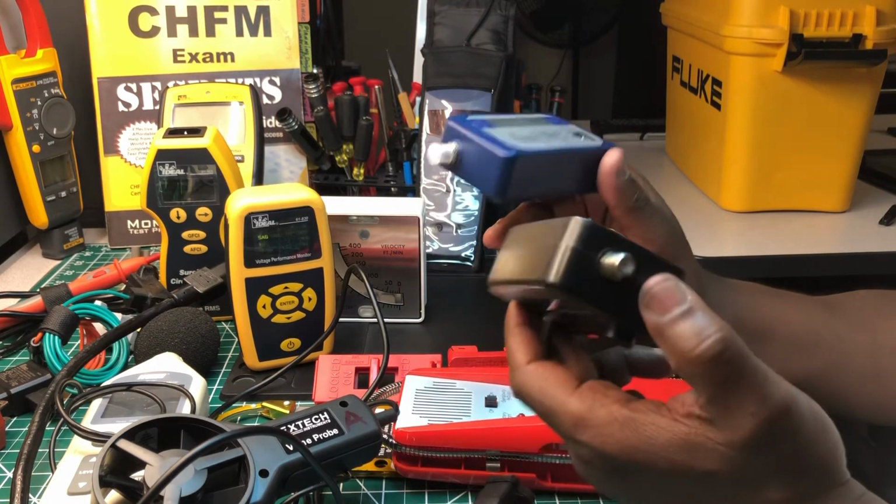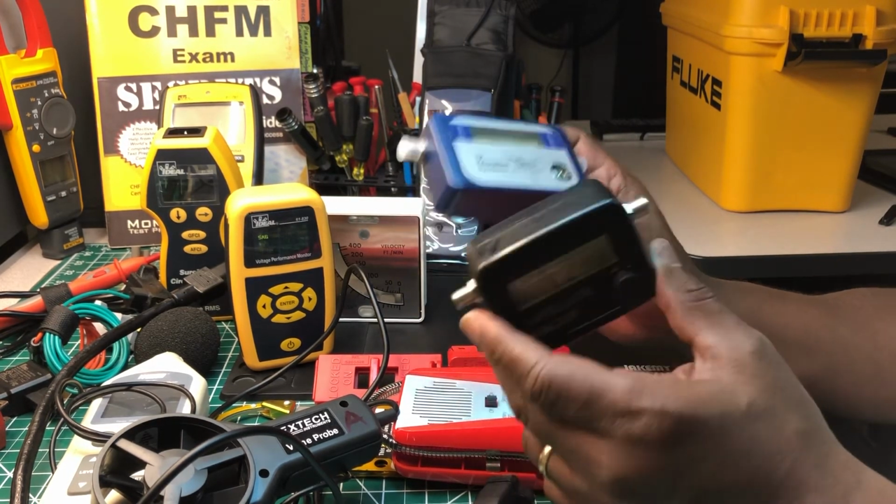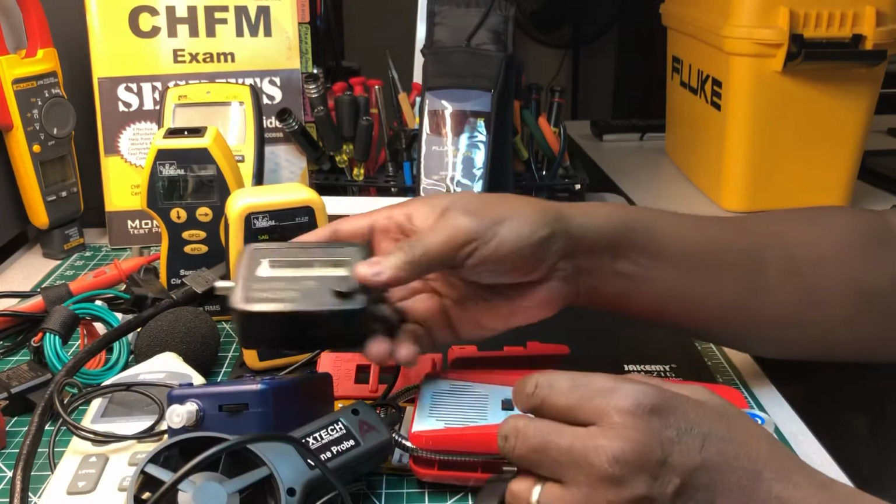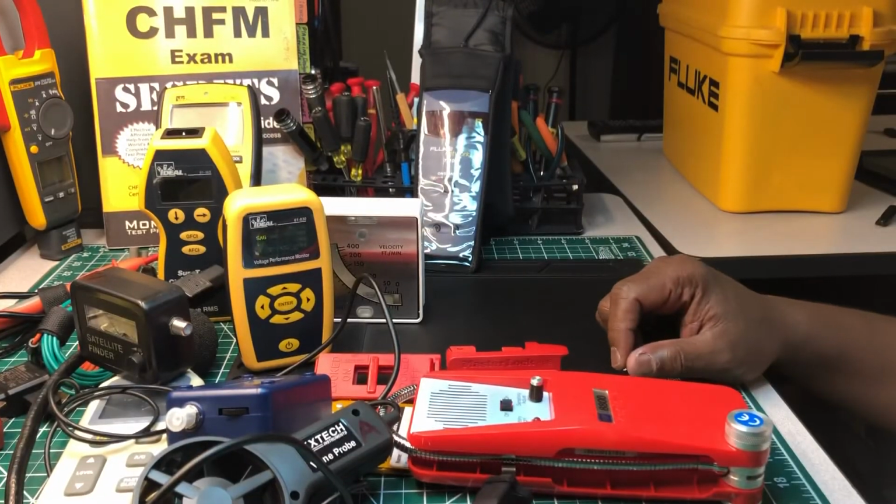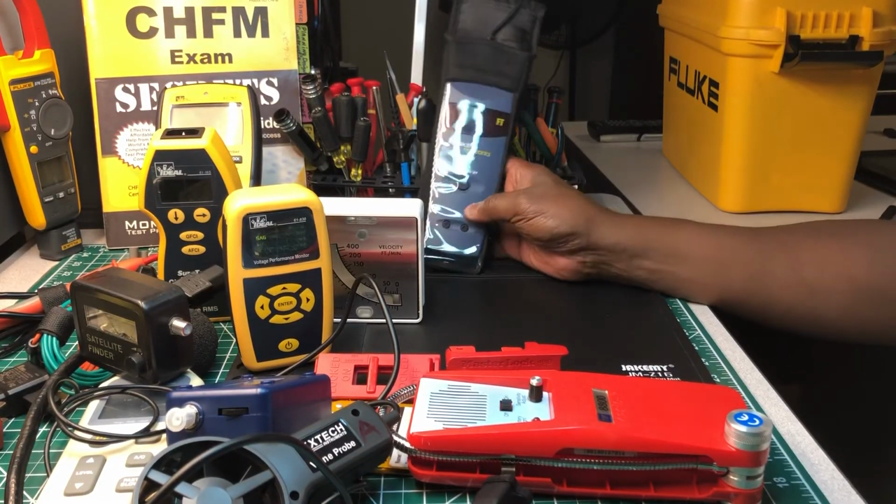So I'm not gonna comment on this too long. Just tell you what it is. It's a piece of junk. But I bought that, hoping that it would help me.